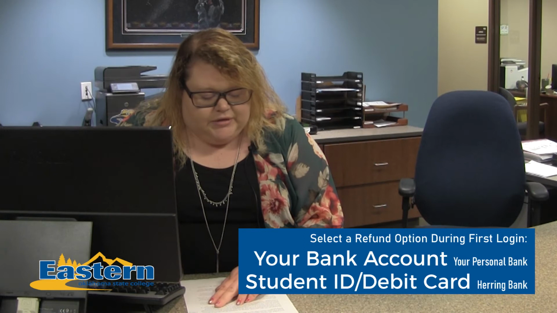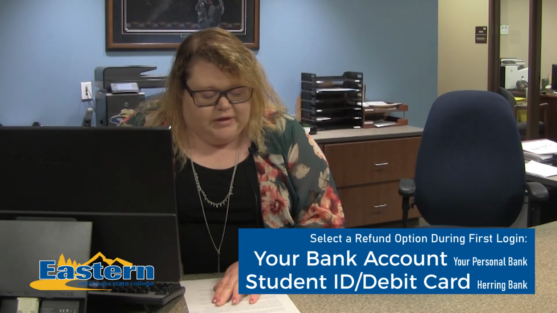Each student will need to designate how you would like to receive any funds from your student account. You are able to designate a direct deposit into your personal bank account or get a Mountaineer debit card. After you log into Web Advisor and make your selection, you can come into the business office and get your ID card or Mountaineer card. Please remember to bring your driver's license and your social security card with you.